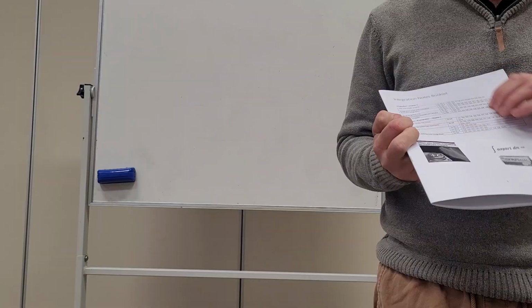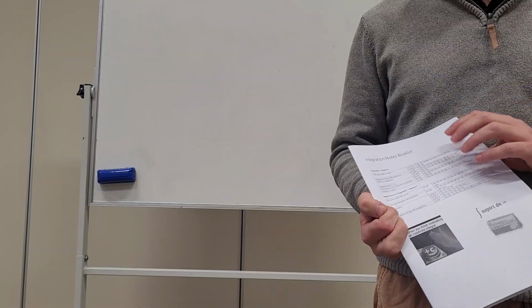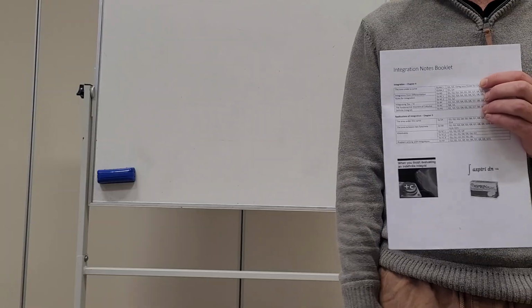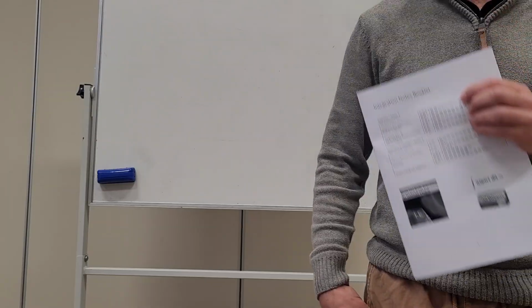So chapter 4, nice short unit. Rules of integration. Chapter 5, nice short unit. So we'll finish both of these before the end of the term. Hopefully we'll get about a week to work on our folio task, and that'll take us into the end of term.